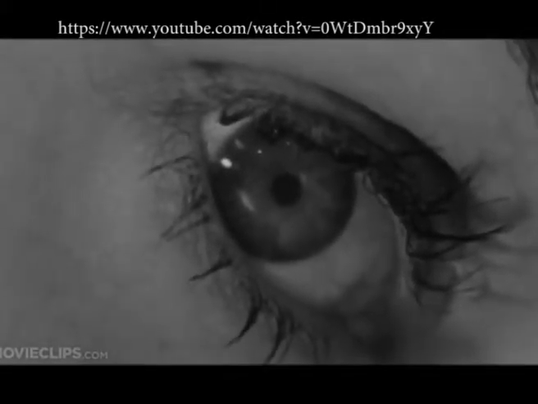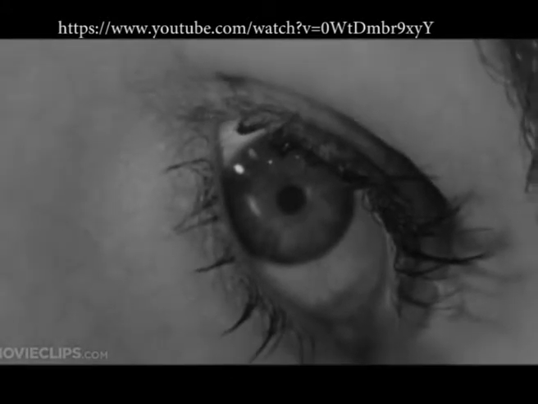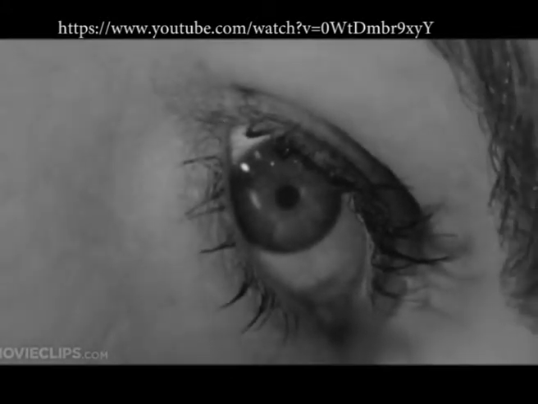Here in the video Psycho, you can see an example of a match cut. A match cut is when one object, for example in the video here, goes from a drain to an eye. It's when a similar shape goes into another similar shape, which is, for example, the eye in the drain.